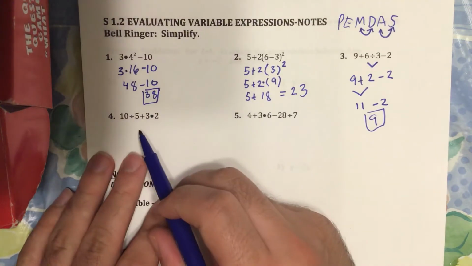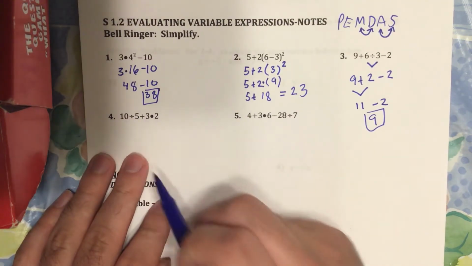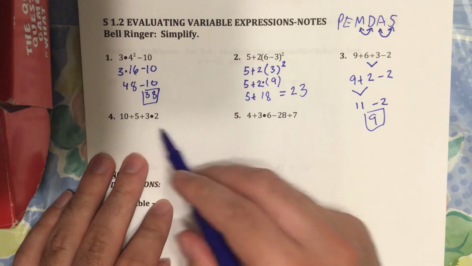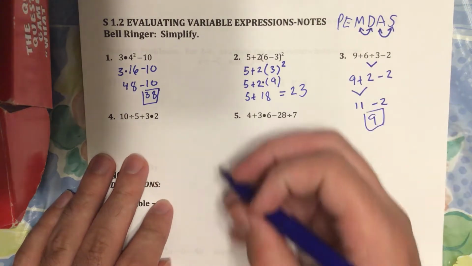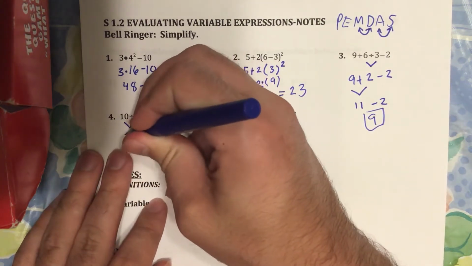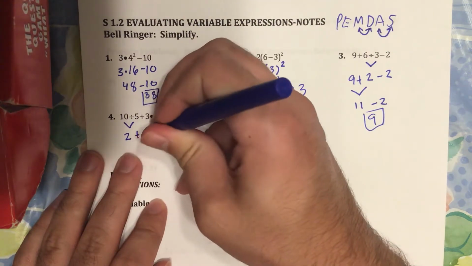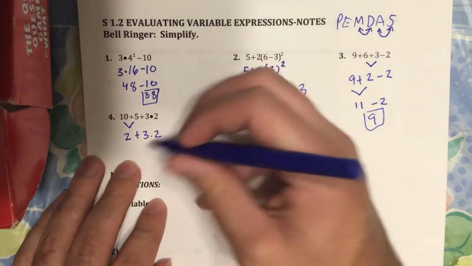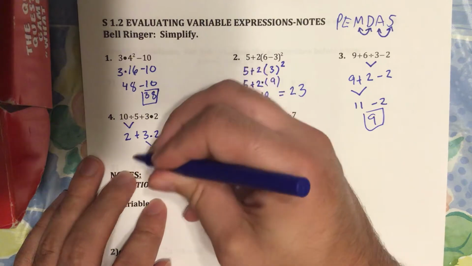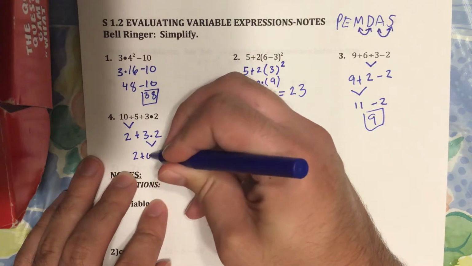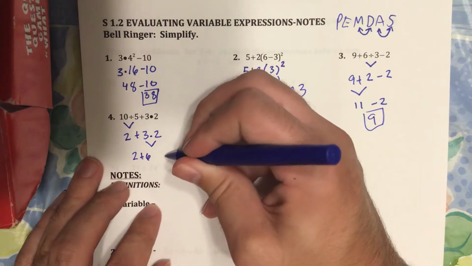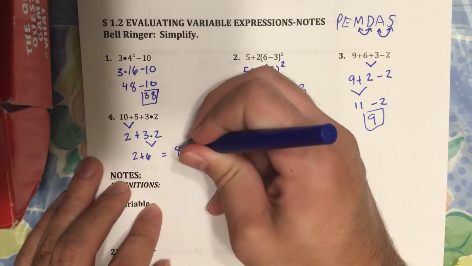Let's take a look at this one. No parentheses, no exponents, but we do have multiplying and dividing, so go left to right. 10 divided by 5 is 2. Leave everything else alone. 3 times 2 is 6. And now we can add the 6 and the 2 together to get 8.